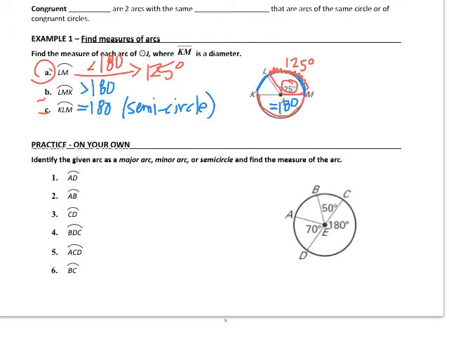So if we know that's 125, but we want to find the major arc called LMK, then we have to figure out what this measure is first, because LMK starts at L, goes through M, and ends at K. If we know this is 125 from L to M, and this is 180 from M over to K, we can add 125 plus 180.